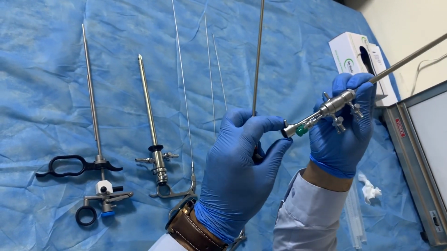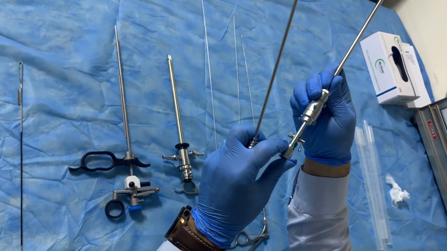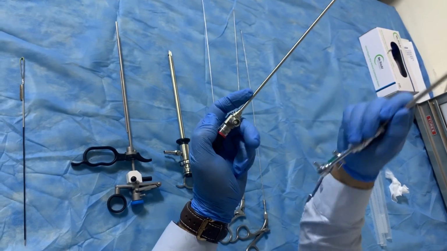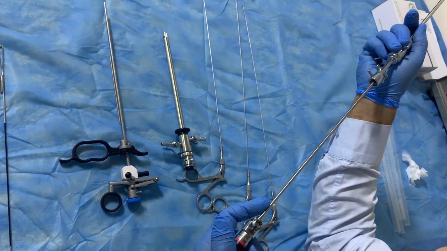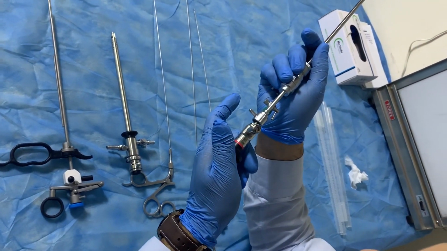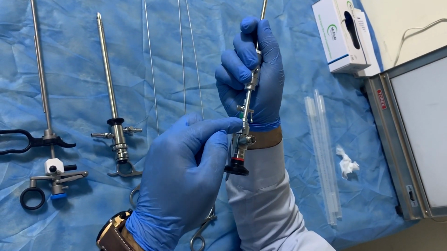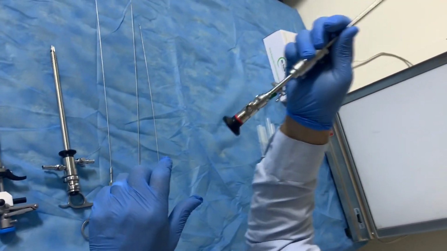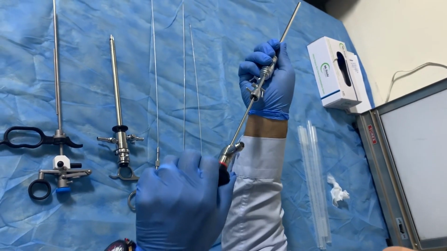After that, we use the telescope. In the telescope also, this line should be parallel to this line. And there is a small notch in the telescope. We will push it inside, gently. Now clockwise. Now it is closed. When I want to release, anti-clockwise, now it is open.